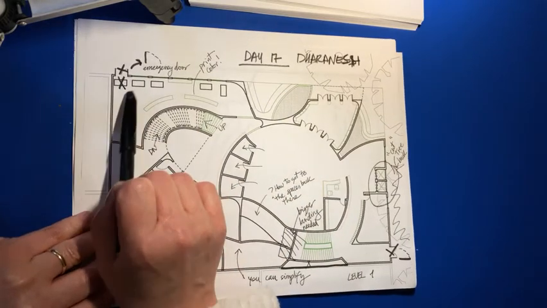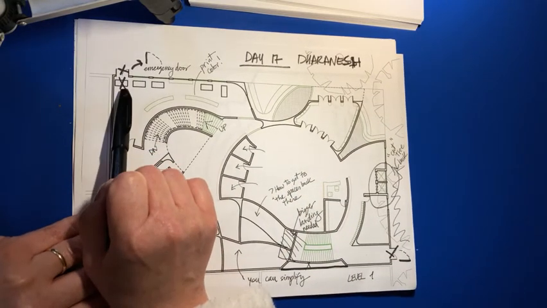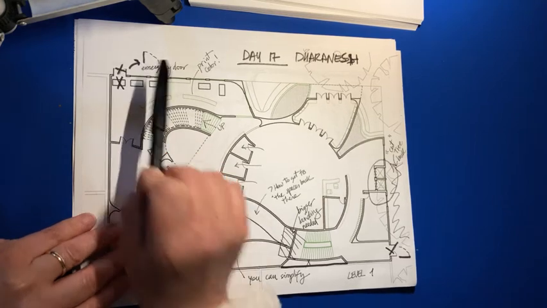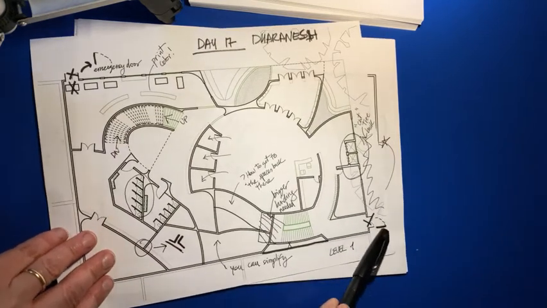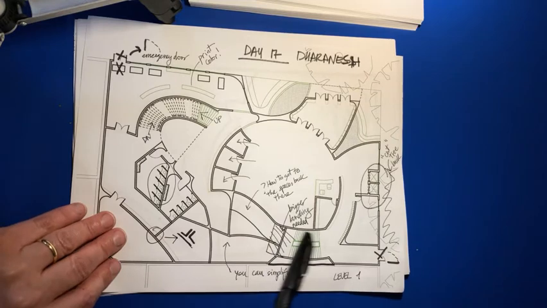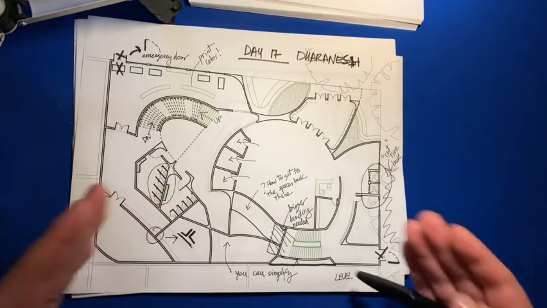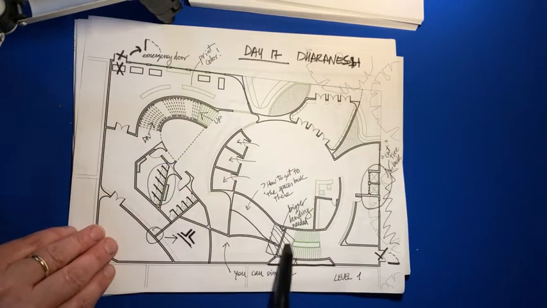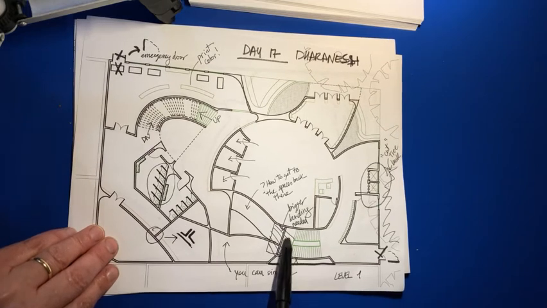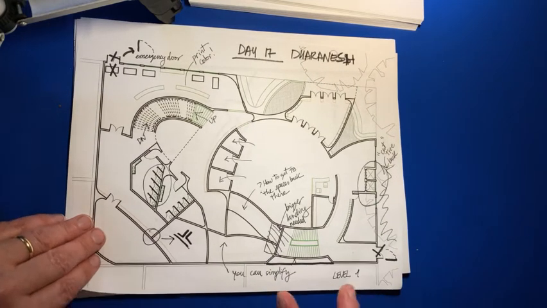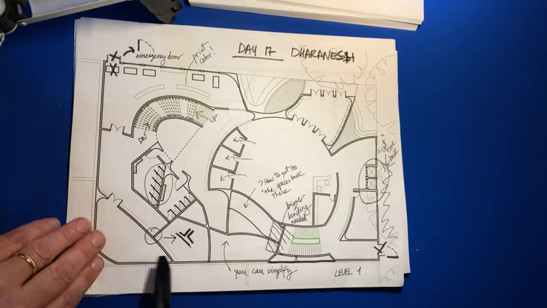There's an emergency door here, which means that there's no furniture in front, and emergency doors can be single leaves. Remember that the path of travel can't get any smaller as you go on the landing, so this landing would have to be a little bit bigger. It looks a little bit squeezed here.